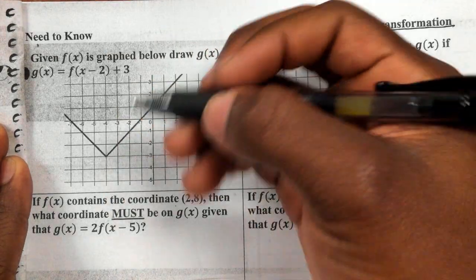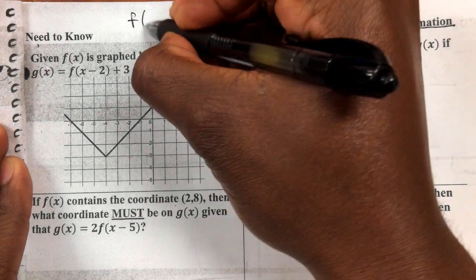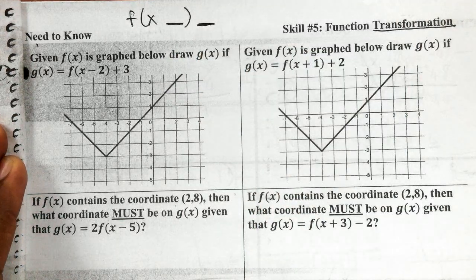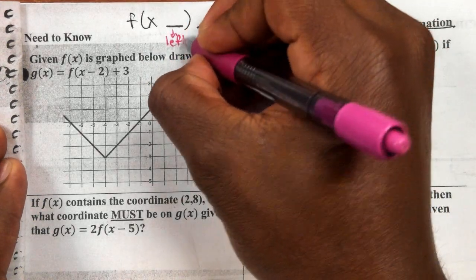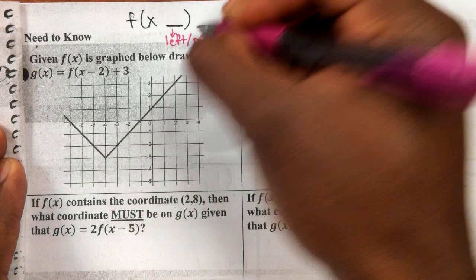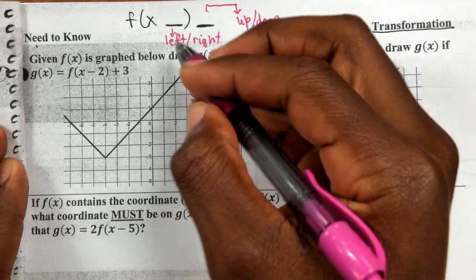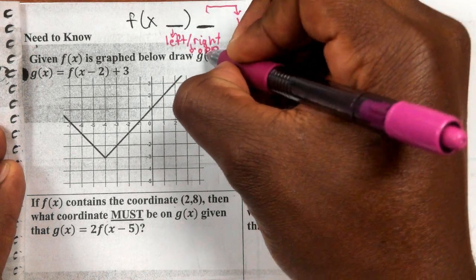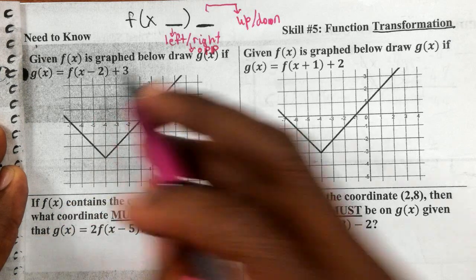When you're doing transformation, you need to remember some key things. Whenever you see something that looks similar to this, where you see a number inside of the parentheses and a number on the outside, it tells you a certain direction. The inside number tells you if you're going either left or right, and the number on the outside tells you if you're going up or down. You also need to remember that for the number on the inside, you always need to do the opposite of it. So if you see a -2, you're going to add 2. If you see a +2, you're going to subtract 2.